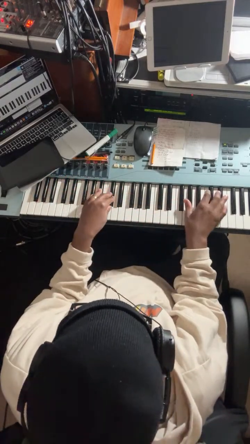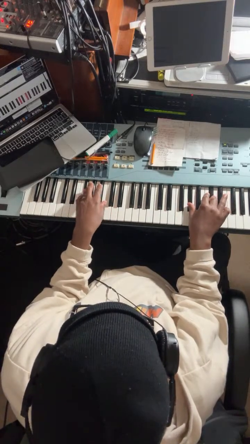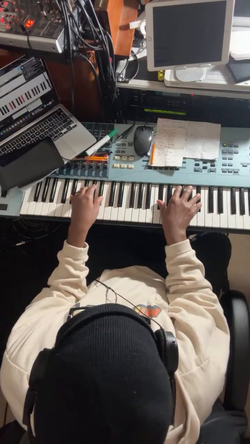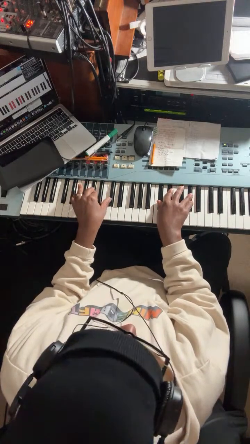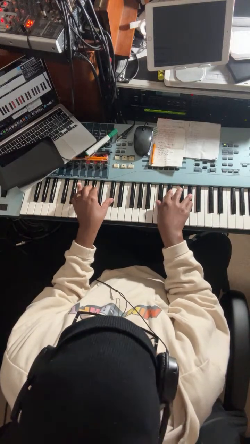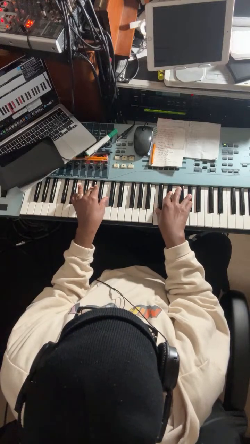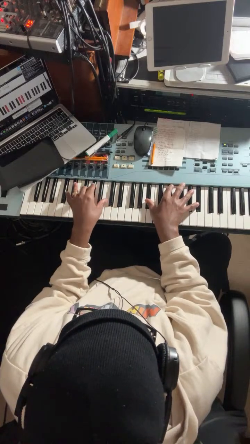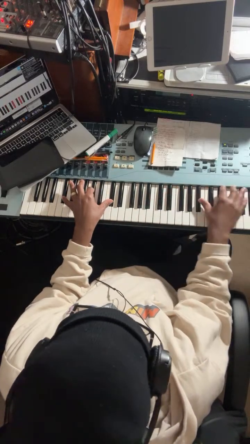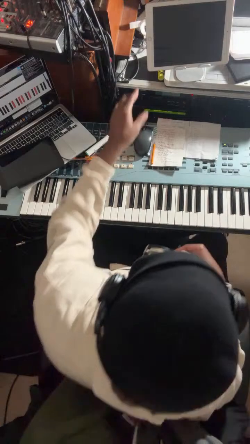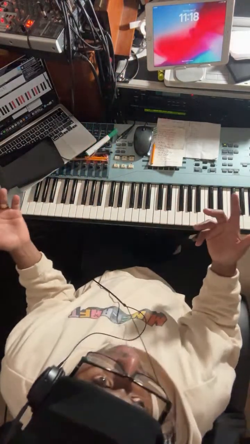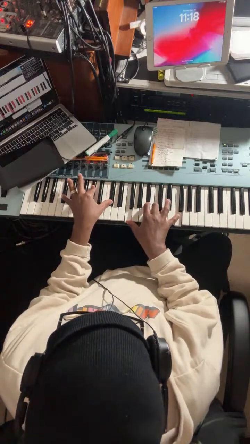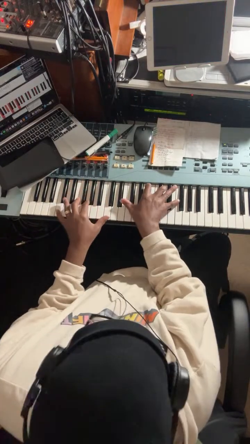You don't want to be doing this all day, which is okay. But you do want to graduate a little bit and put some more meat underneath your chords.